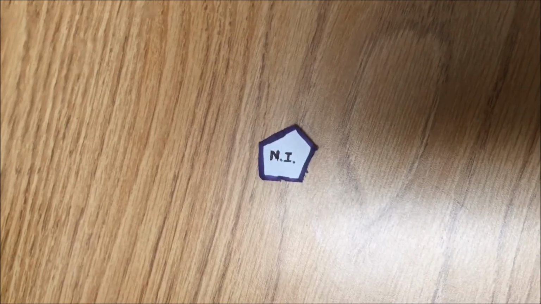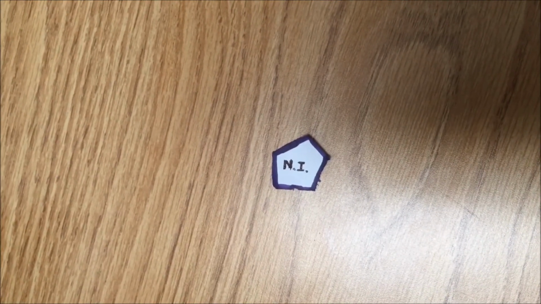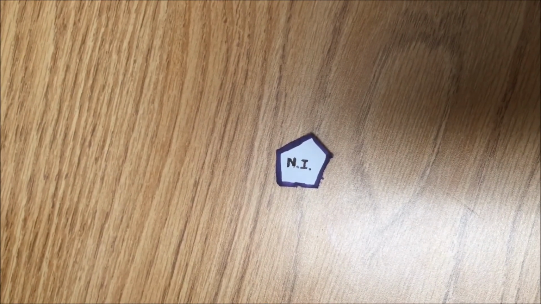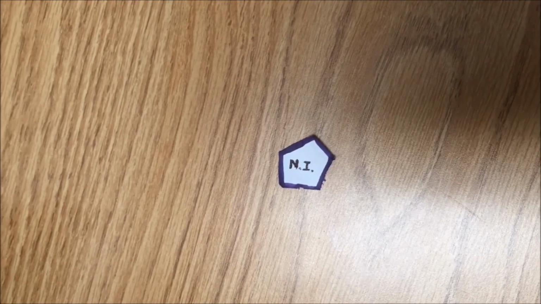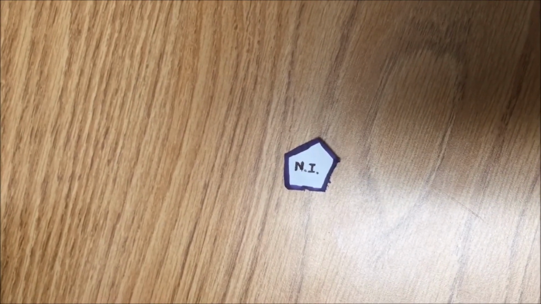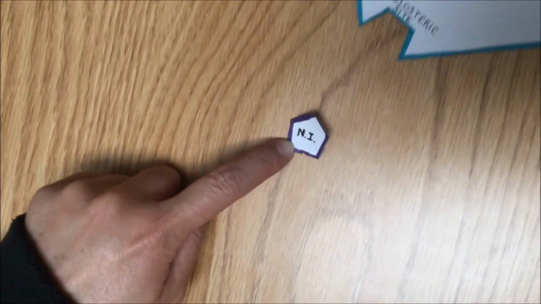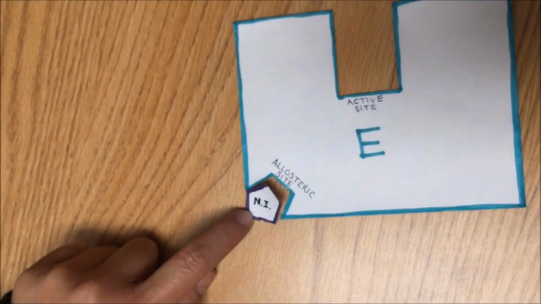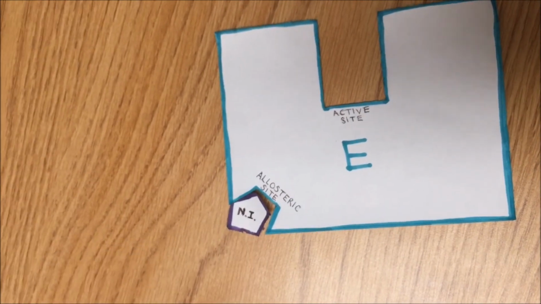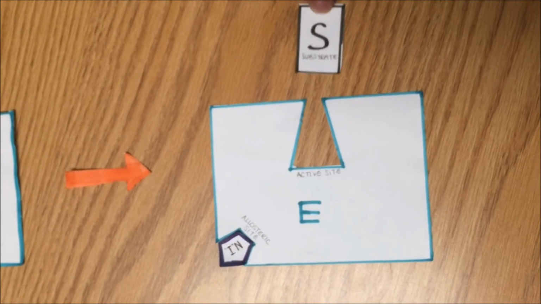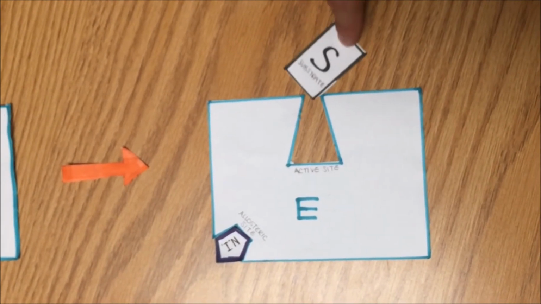A compound that binds to an enzyme and changes its shape so that a substrate cannot enter the active site is called a noncompetitive inhibitor. An effector molecule, a type of noncompetitive inhibitor, binds to the allosteric site on the enzyme, changing the shape of the active site to inhibit the substrate from binding.